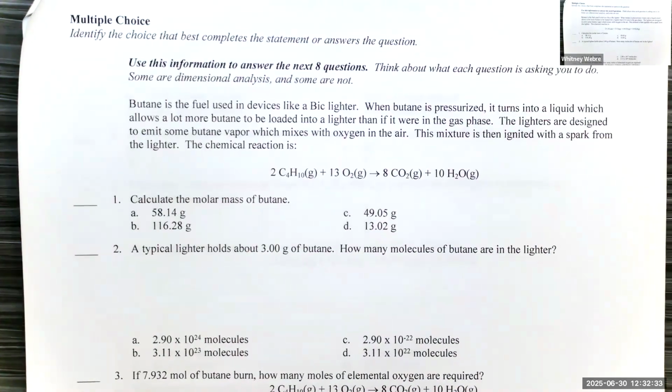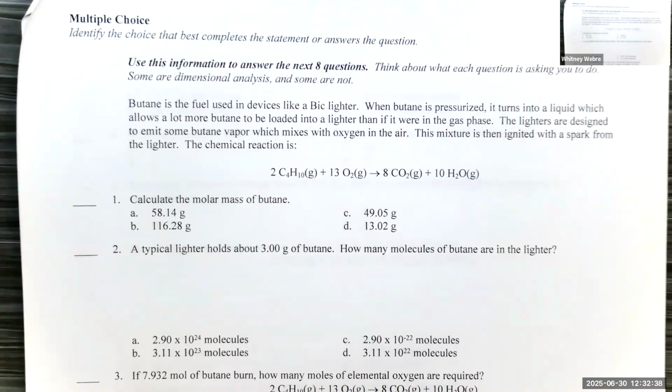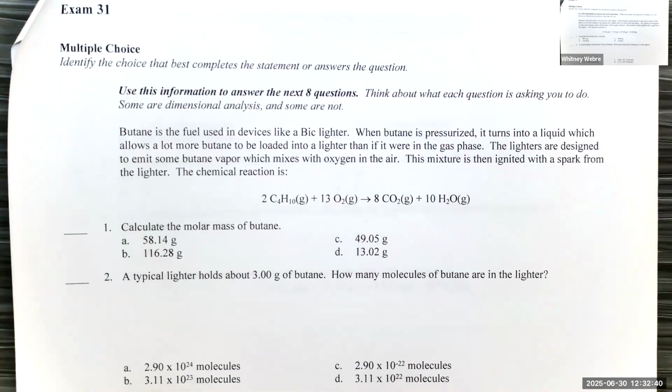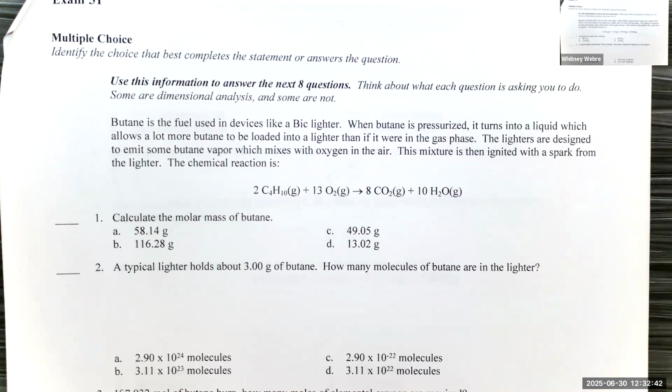Let's move on to exam 3. This one says, use this information to answer the next 8 questions. Think about what each question is asking you to do. Some are dimensional analysis and some are not, so some are probably more straightforward.